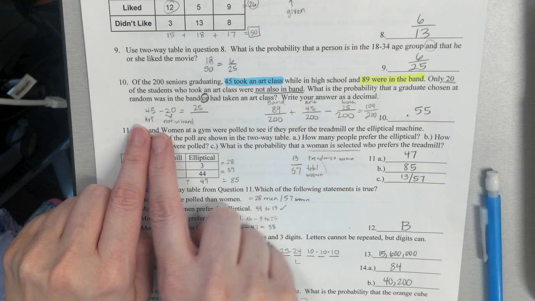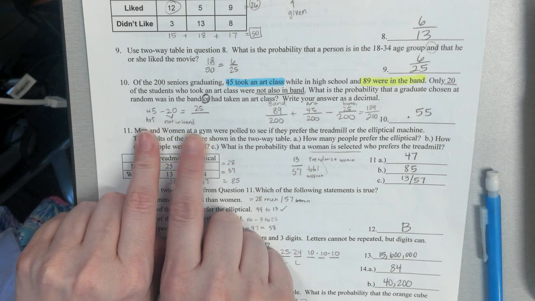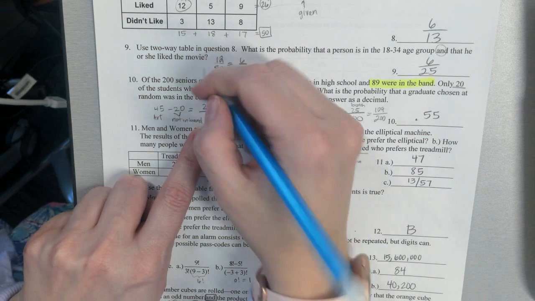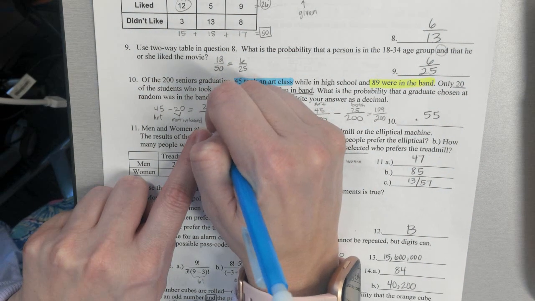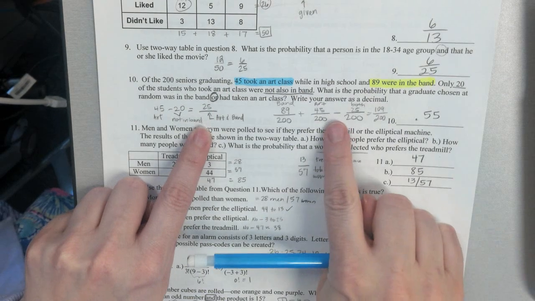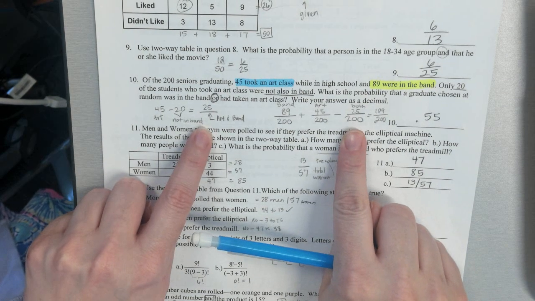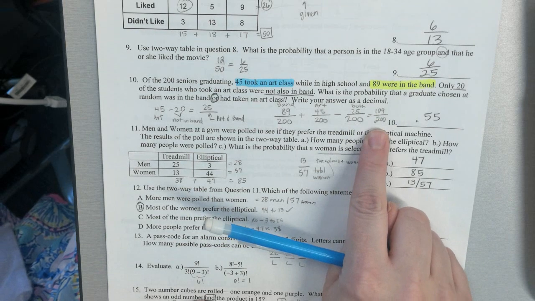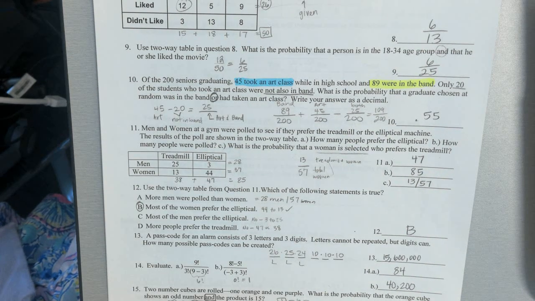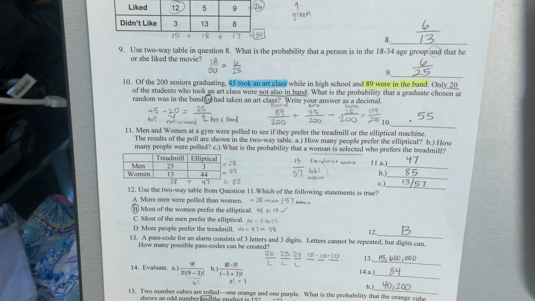So you have to take the total of people in art, subtract the ones that are not in band, and you will get the ones who are in art and in band. And that's the overlap that you have to subtract. Okay, which will give you 109 over 200, which is the total. Okay, and then 109 divided by 200 is 0.55.